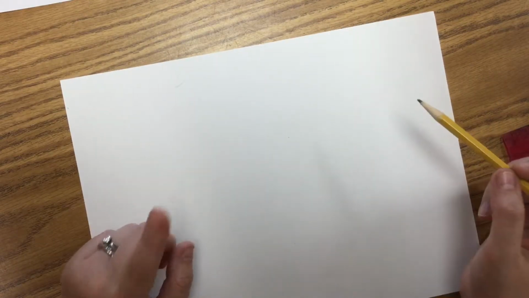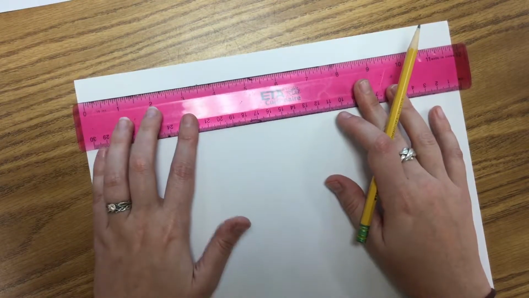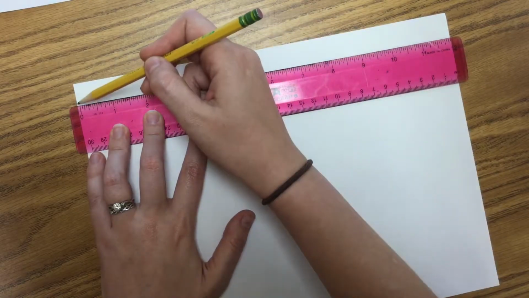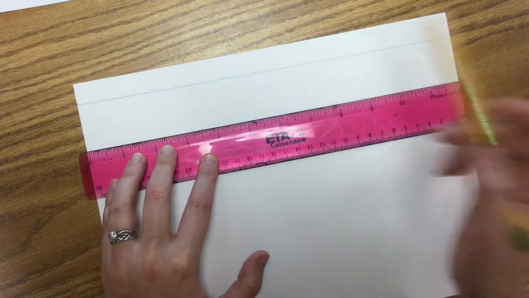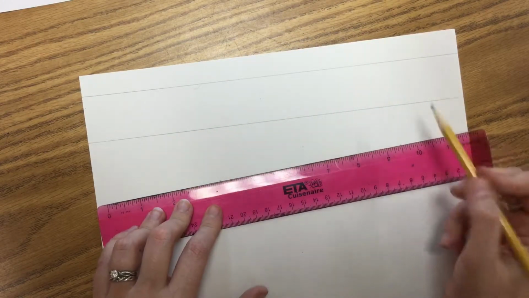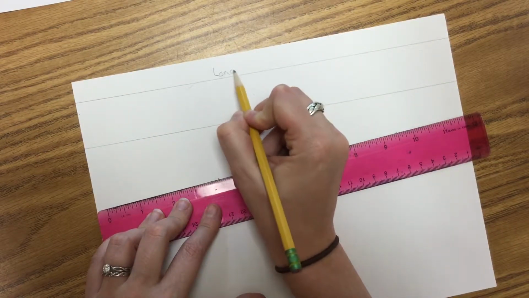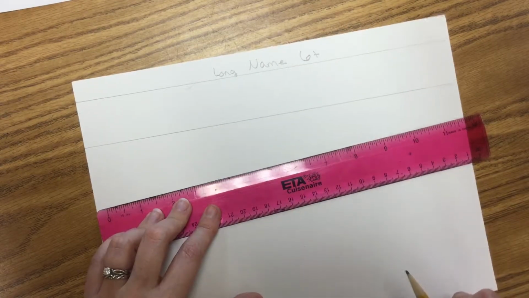So we're just going to set this aside for right now, but that's always there for you to look at as a guide. Now, we need to consider a couple different scenarios that you could run into for your artwork. One, if your name is long, like if you have 6 letters or more, then you need to make your rectangle long and short. So I'm going to make a rectangle up here at the top that is long and short. I'm going to go all the way across, but I'm not going to go down very far. So there's my first rectangle. So this would be for a long name, 6 letters or more.